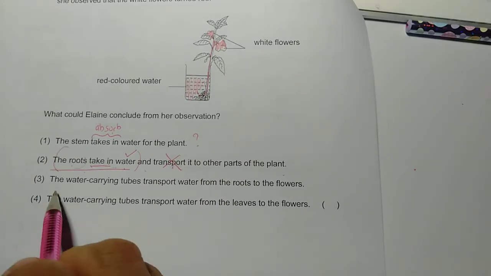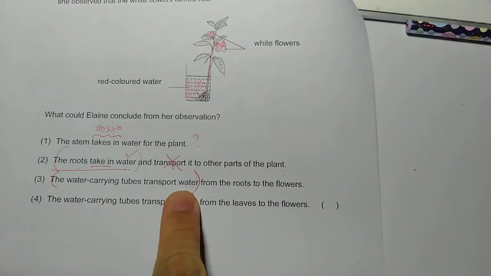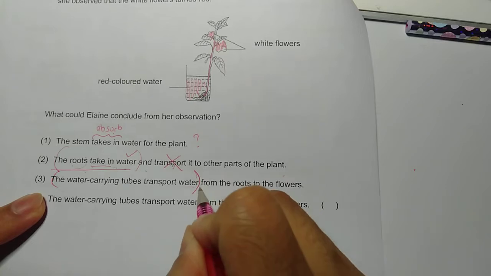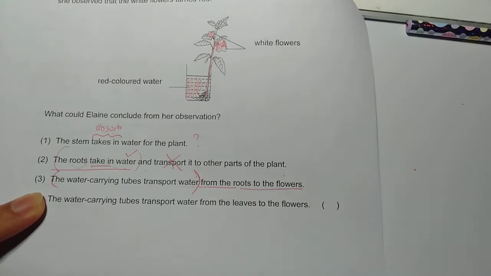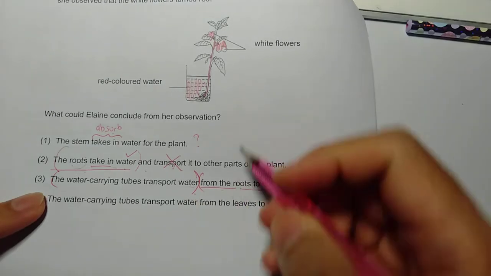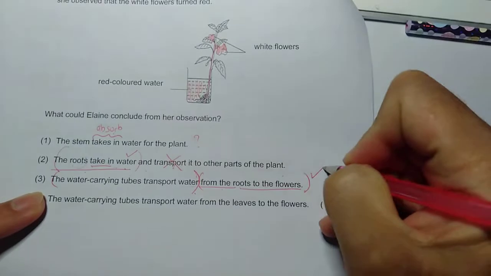Next one. Water carrying tube transport water. You see, this part sounds correct, right? Water carrying tube transport water. However, if you read on, it says the water is from the roots to the flowers. Hey, this part is also correct, because water carrying tube transport water from the roots. There are also water carrying tubes in the roots. So 3 should be the answer.